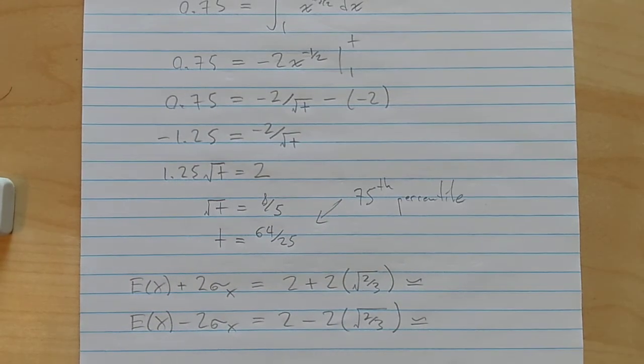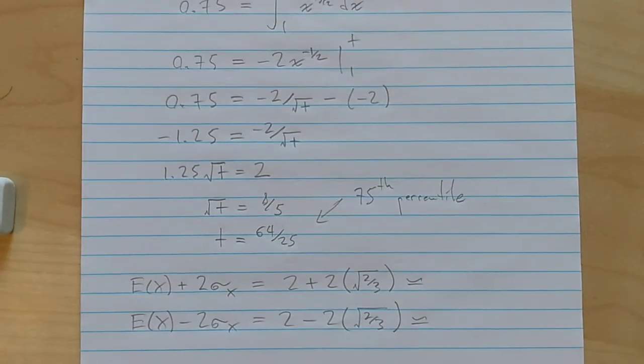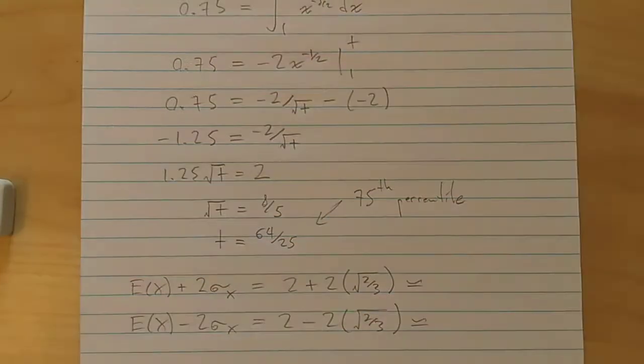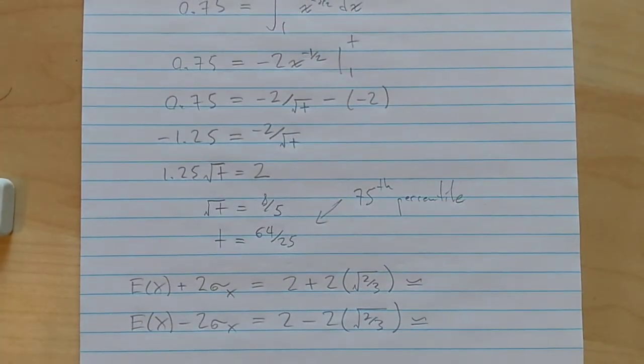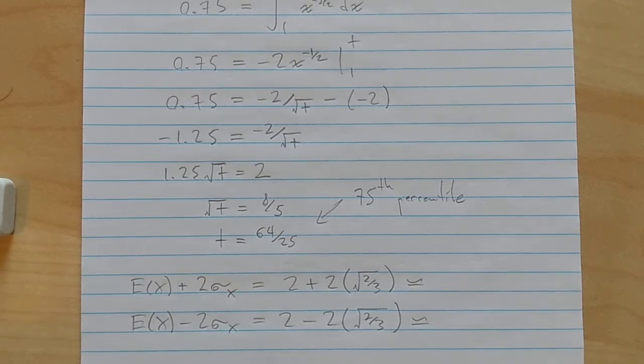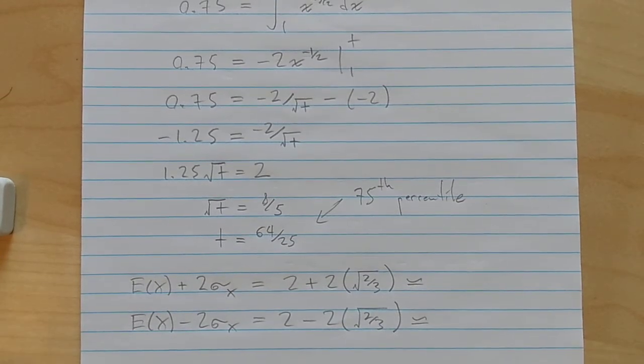Let's do this. Sorry about this, but let me quickly do those calculations. Here. 2 plus 2 times the square root of 2/3.